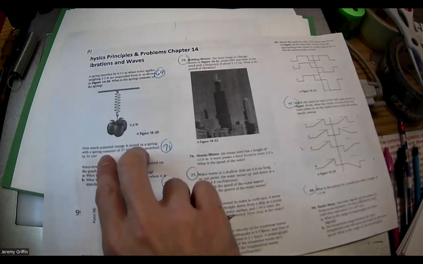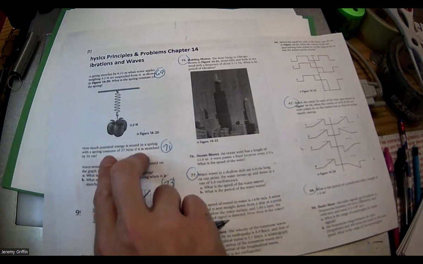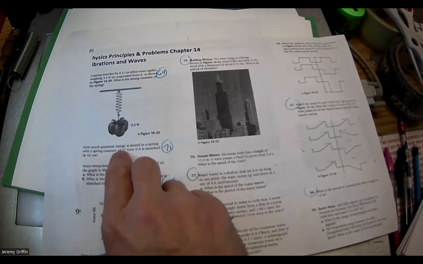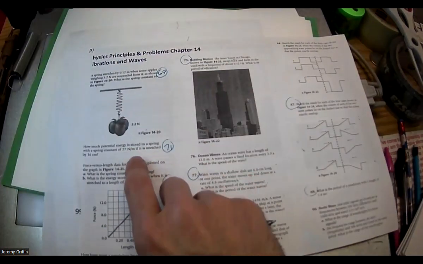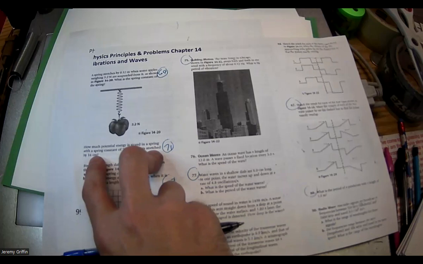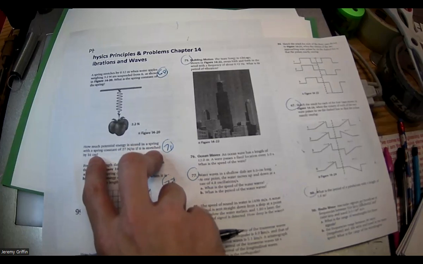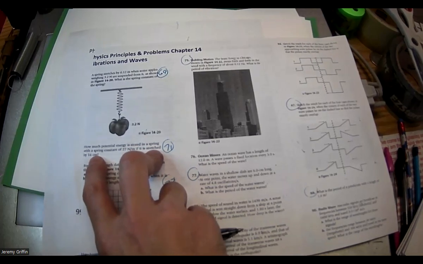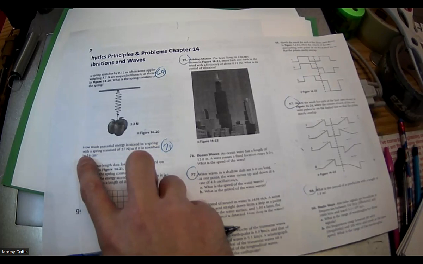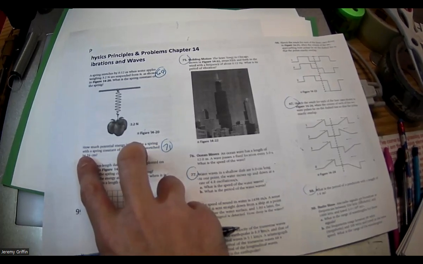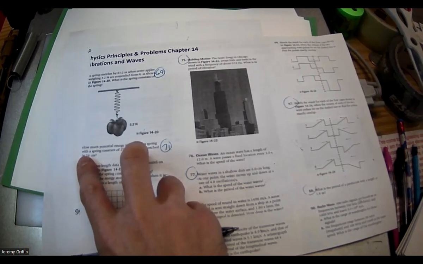Next one. How much potential energy is stored in a spring with a spring constant of 27 newton per meter, which, by the way, kind of matches what we just got, when it's stretched 16 centimeters? Oh wait, it's 1/2 kx squared. Yeah, energy stored in the spring is 1/2 kx squared. You guys remember that? That's a good way to get it.